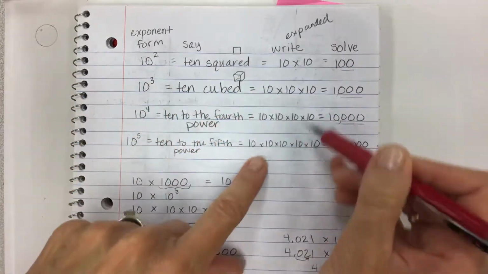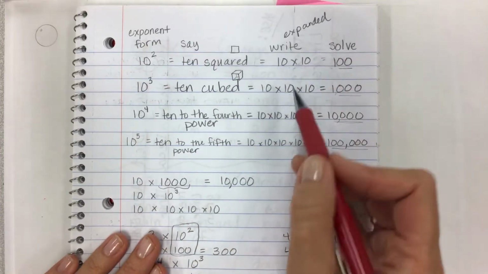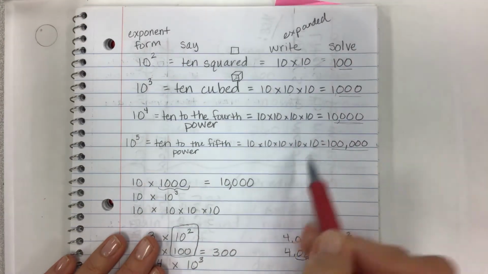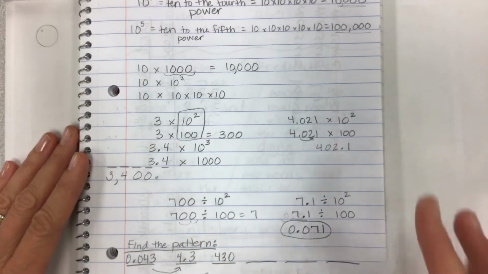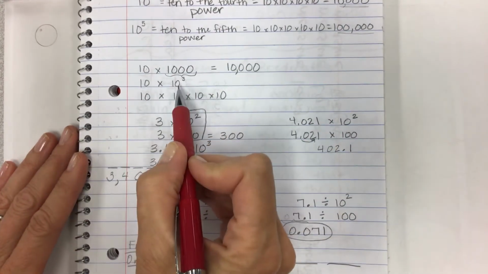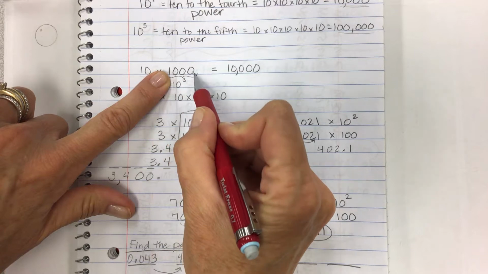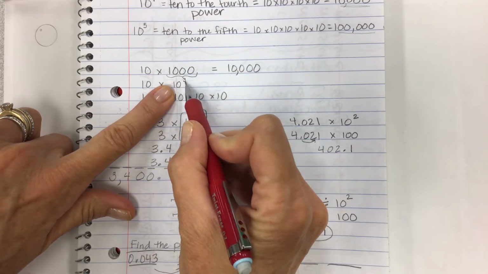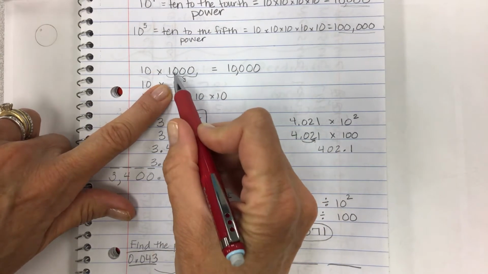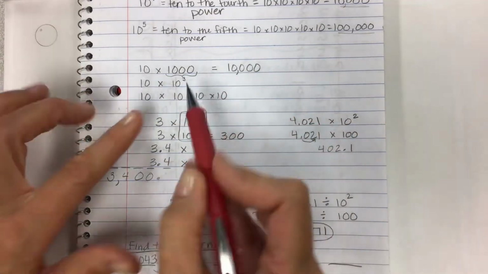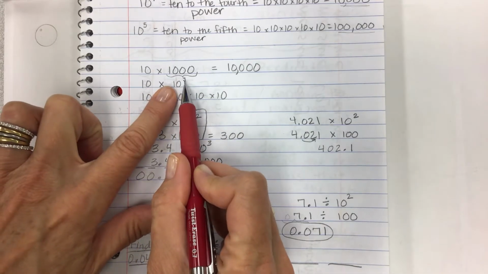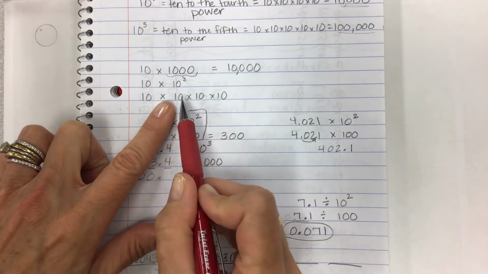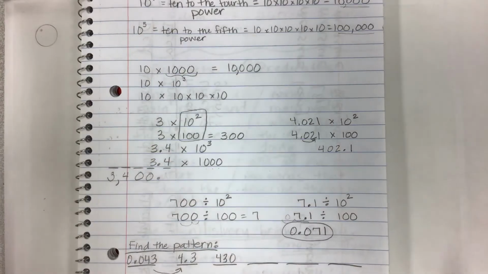This is what you would write to expand the form, 10 times 10, 10 times 10 times 10, and so on. And this is what you would get when you solve it. Okay? Again, a little bit more. If I'm multiplying with 10, I can look at the number of zeros. I can use an exponent to represent that number instead of writing it all out. And I can understand that if I have 10 as a factor times 10 with an exponent, that really the exponent means how many tens I'm multiplying.